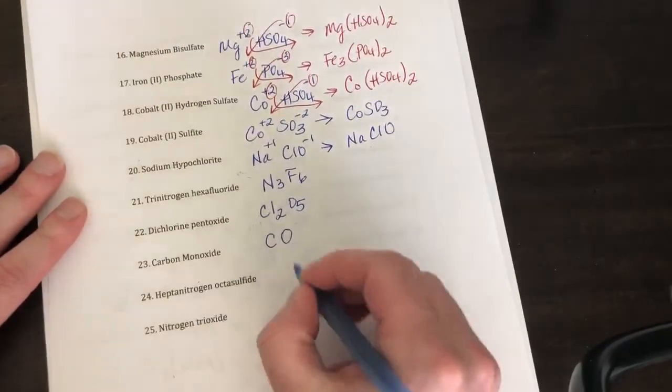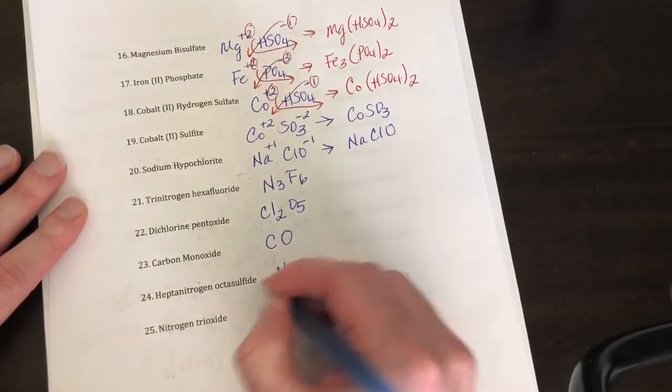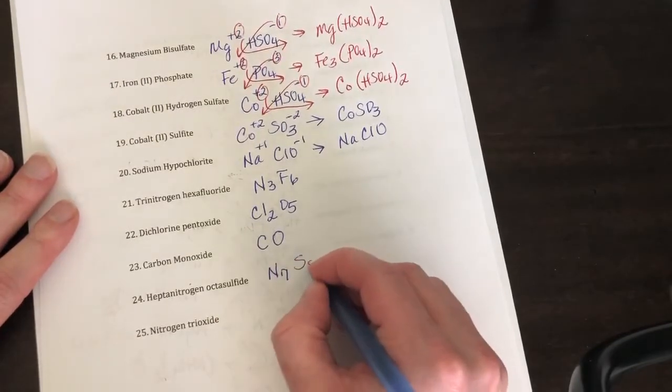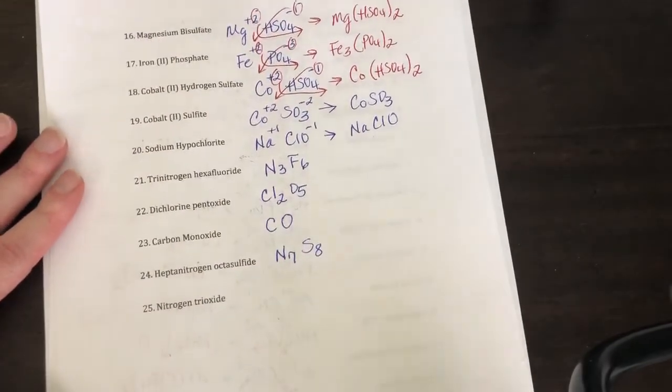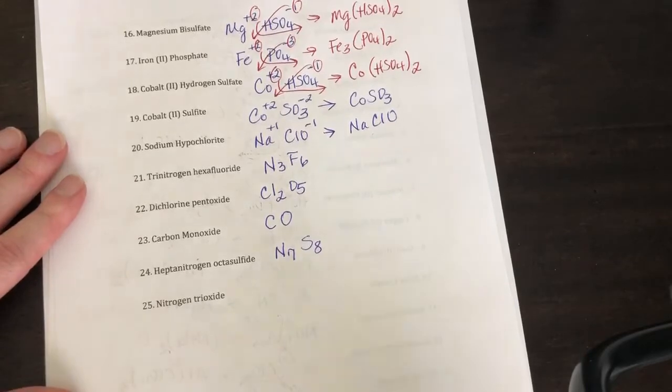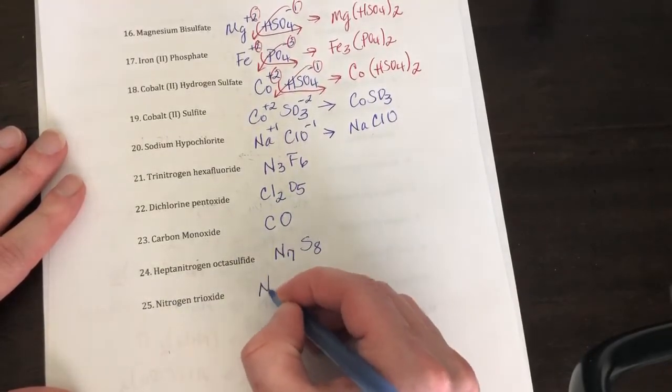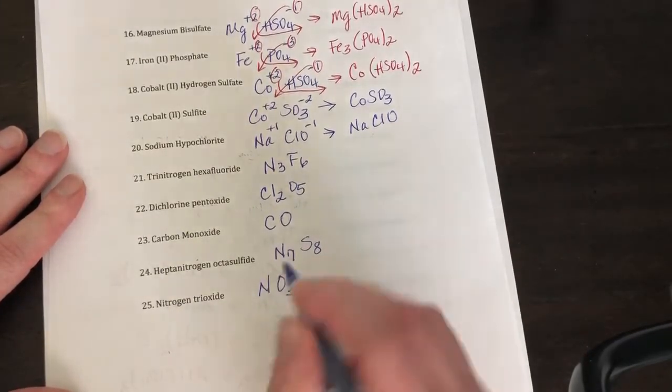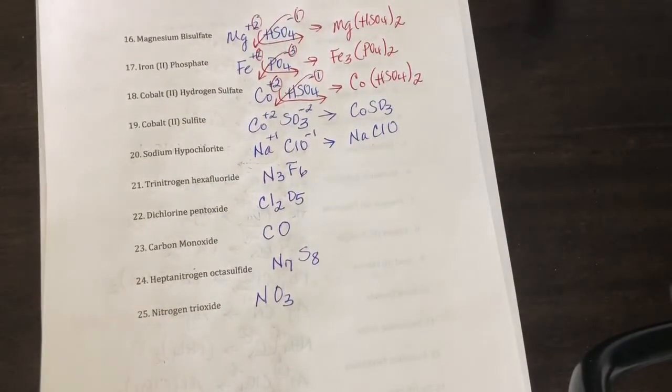Heptanitrogen, so hepta means 7, so N7. Octasulfide is going to be S8. And then our last one, nitrogen trioxide. So nitrogen is N, and we have 3 oxygens. So this is going to be our last video over writing ionic and covalent structures.